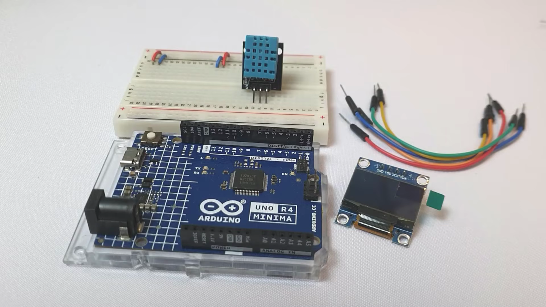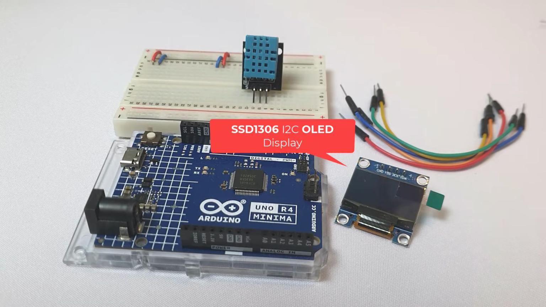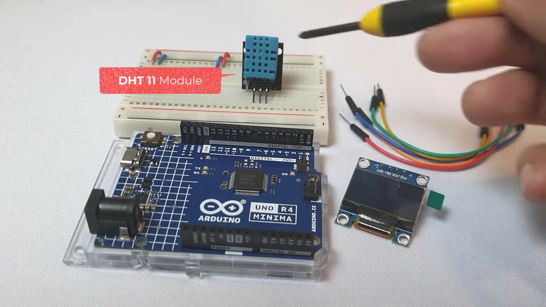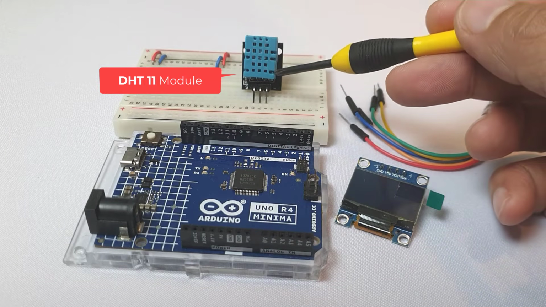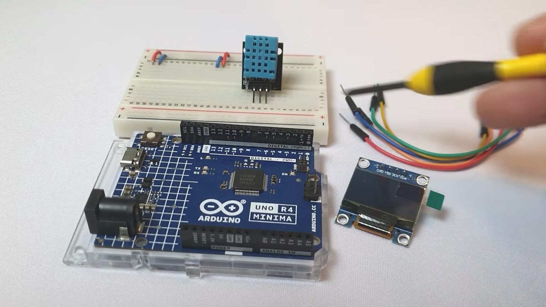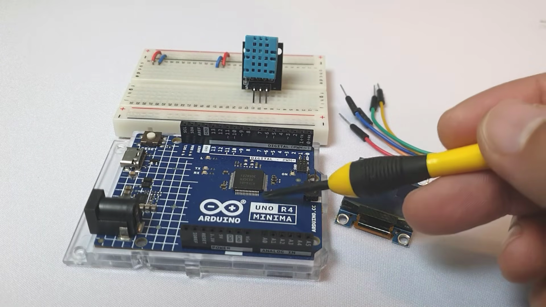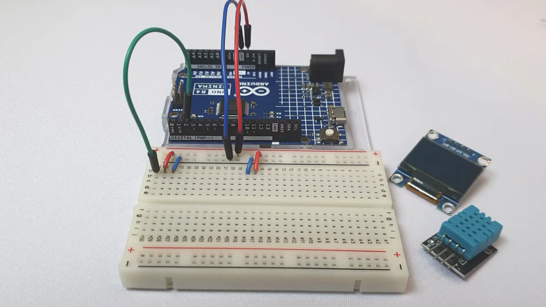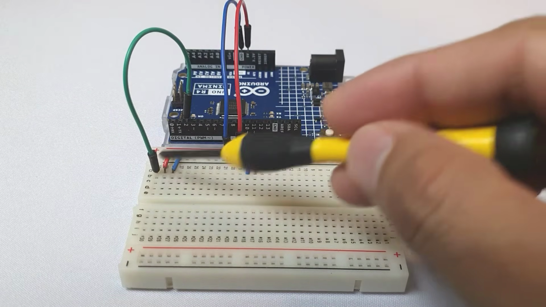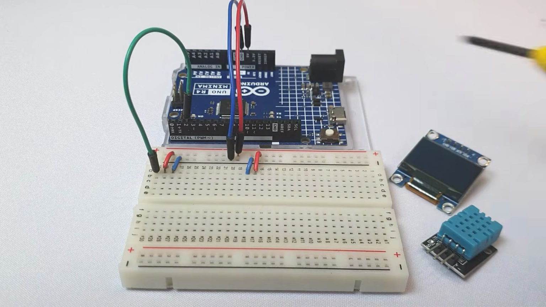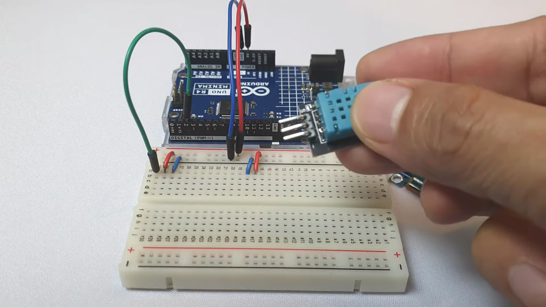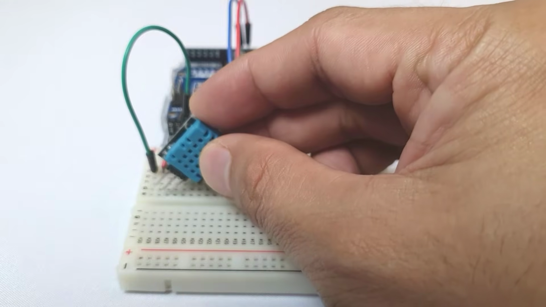For this session, you need the following materials: an SSD1306 I2C OLED display, a DHT11 or DHT22 sensor module, a breadboard, some connecting wires, and your Arduino UNO R4 Minima. Here's how to connect everything. This is the same circuit connection from the previous lesson. The data output of the DHT11 sensor module is connected to pin 2 of the Arduino. Of course, we'll use the same 5V power supply of the Arduino UNO board to power this module.